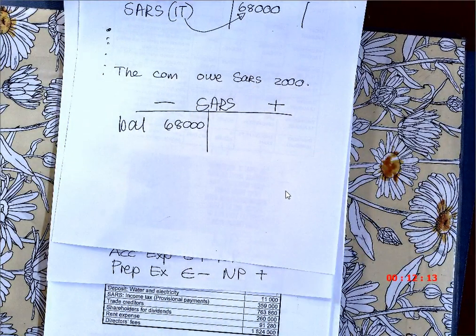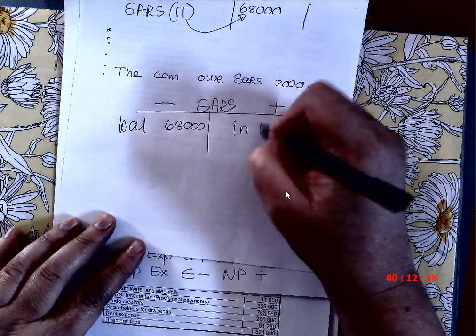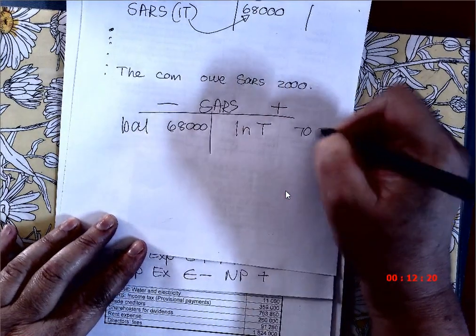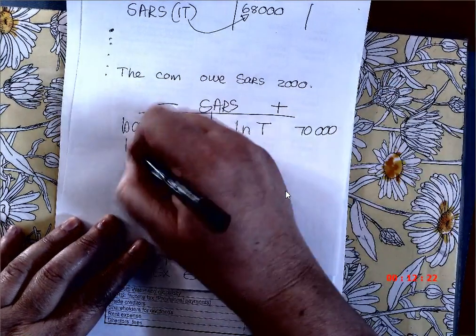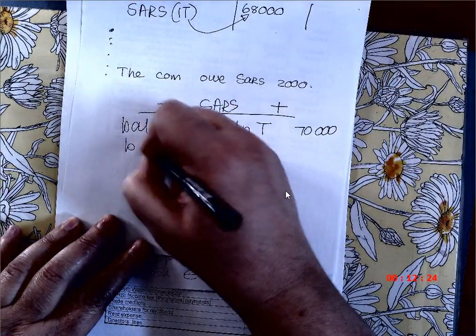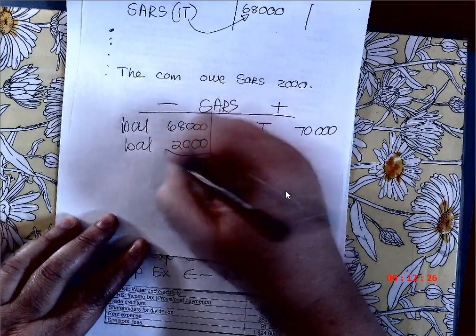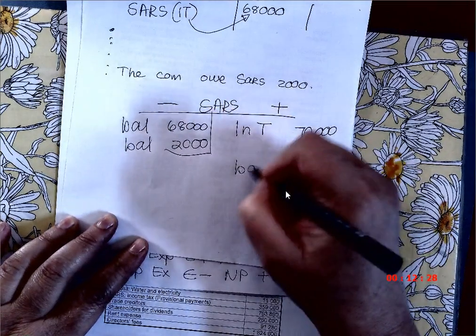Now what we are used to is we calculate our income tax and we calculate it as 70, and then I see I've got a balance of 2. And I know, where does that 2 go?